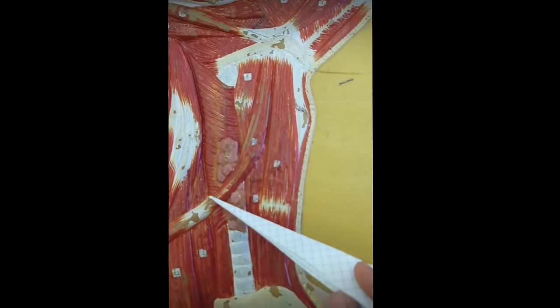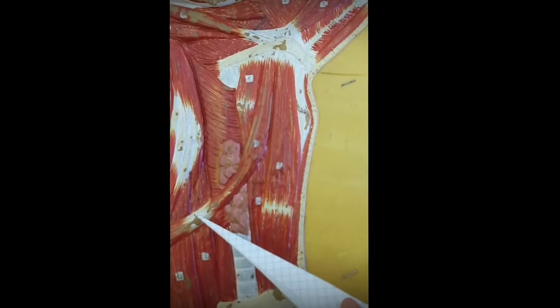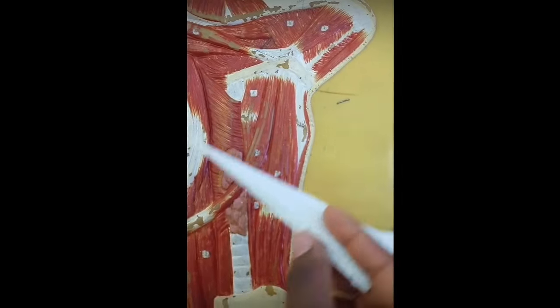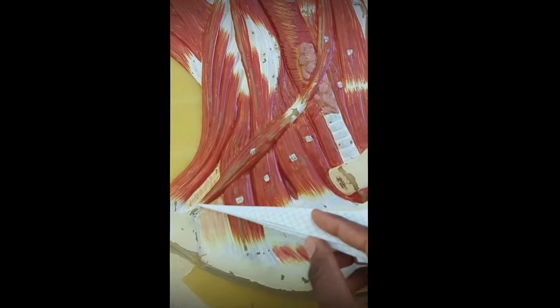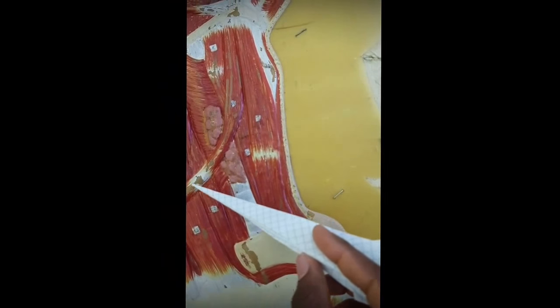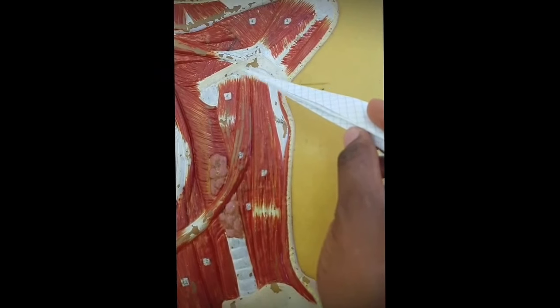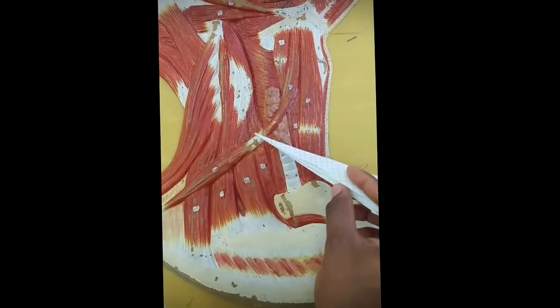The musculus omohyoidus, inferior belly, originates from the intermediate tendon and inserts into the body of the hyoid. So you see, it moves from the scapula, the superior belly inserts in the intermediate tendon, and then it moves from the intermediate tendon towards the hyoid bone. So this is the inferior belly, this is the superior belly.